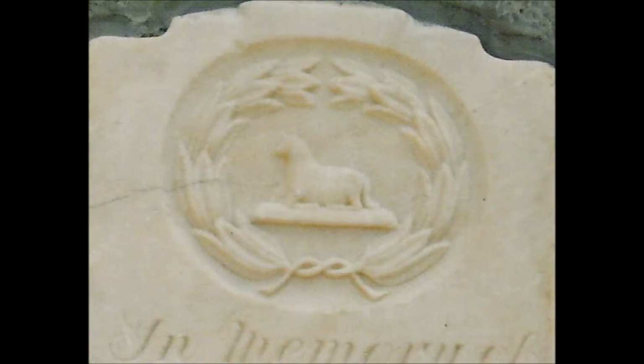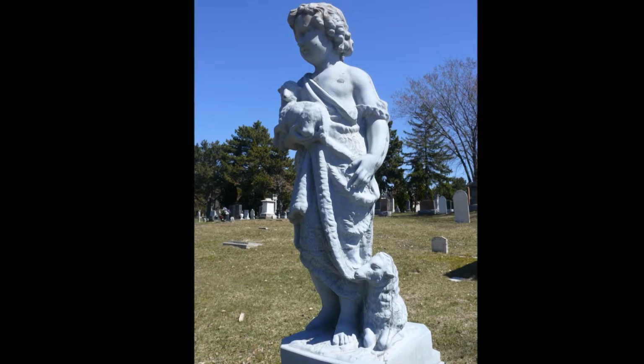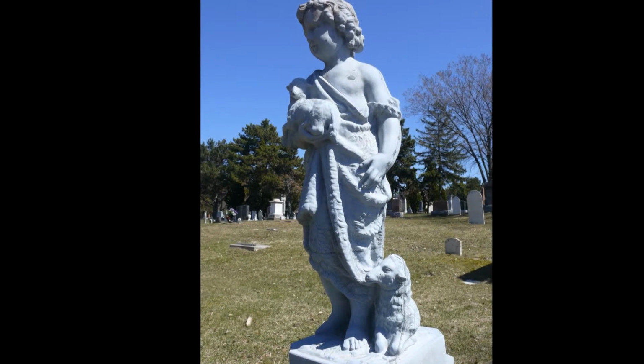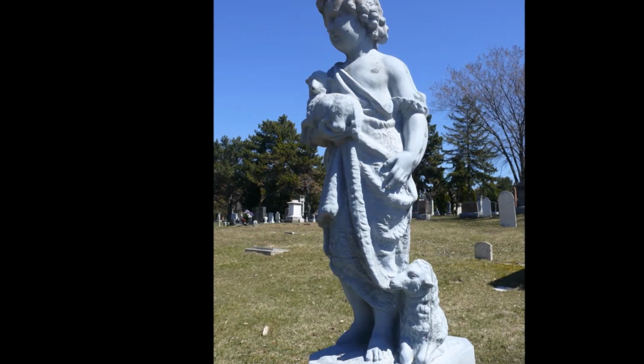Animal motifs were rare in comparison to other types of motifs. Most animal motifs displayed birds. However, doves and lambs were also seen. Animal motifs were most commonly used for children. A lamb symbolized devotion and Christ's innocence and purity.